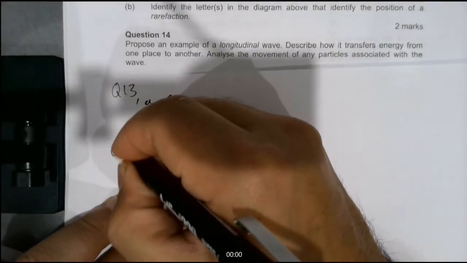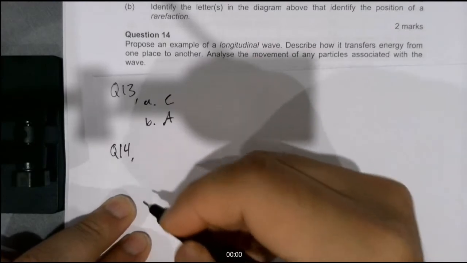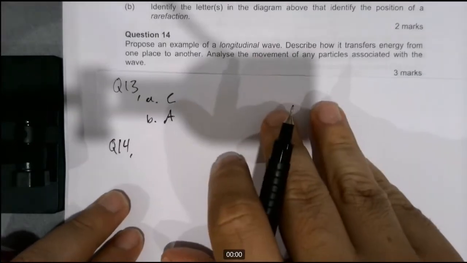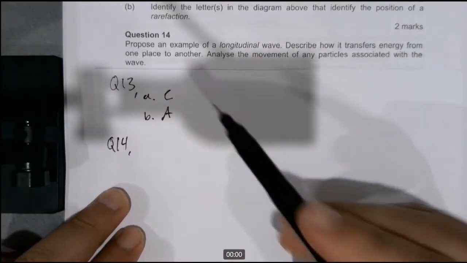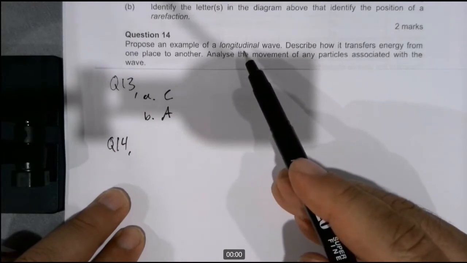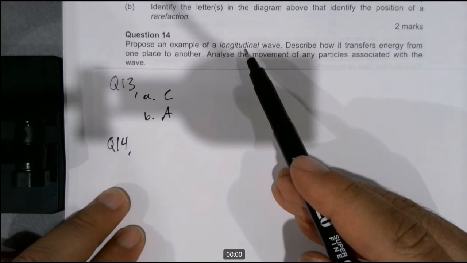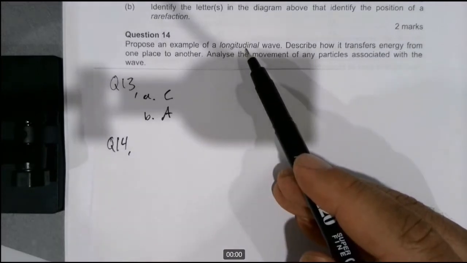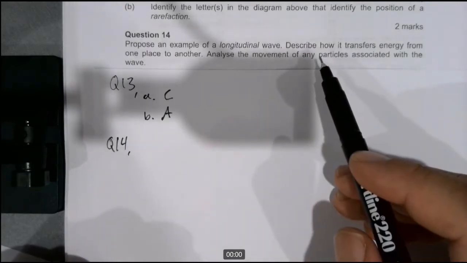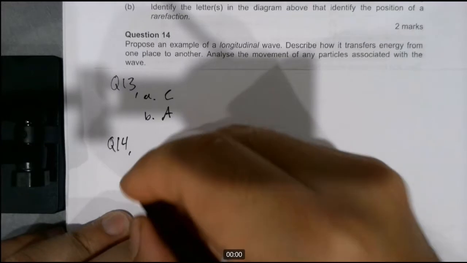Okay. Question 14. Now remember, longitudinal waves are generally just mechanical waves that apply to sound waves. You can also see them a little bit in seismic waves due to earthquakes. But the question here says, gives an example. So the example is going to be sound waves.